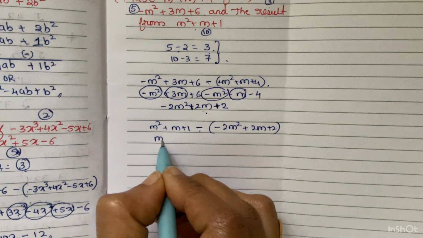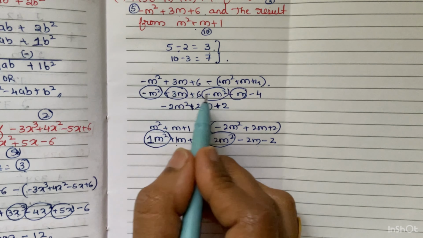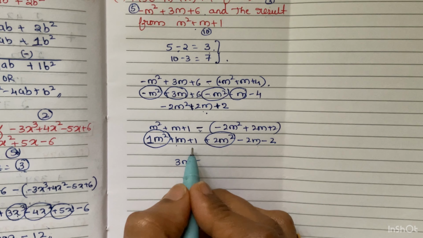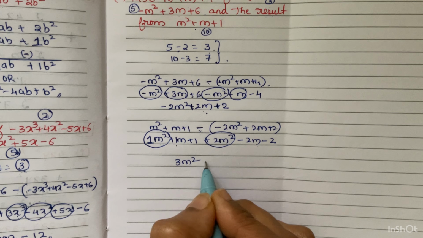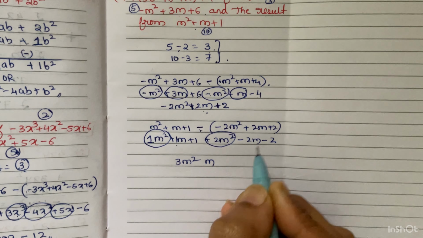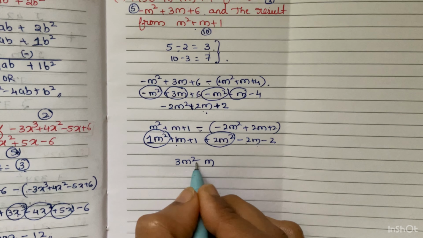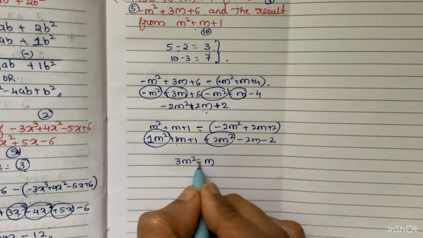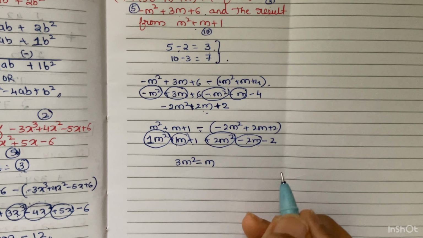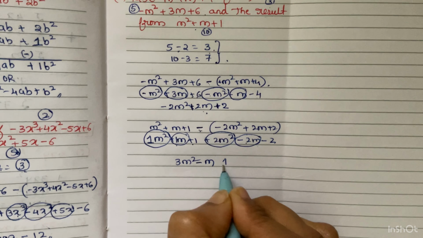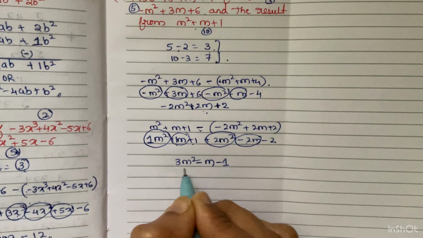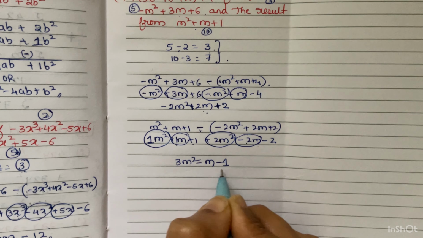Now nothing is there, means remember there will be 1. So 1m square plus 2m square, we will have 3m square. The next one is plus m minus 2m. Again 1 will be there, similar here also. Unlike signs, so we need to subtract. 2 minus 1, I'll have 1m, but I'm simply writing just m. The bigger number carries the negative sign, so I have to write minus m here. Now we are done with this. The next one is plus 1 minus 2, unlike signs, so we need to subtract. 2 minus 1 will be 1, and the bigger number carries the negative sign. So the answer we found is 3m square minus m minus 1.